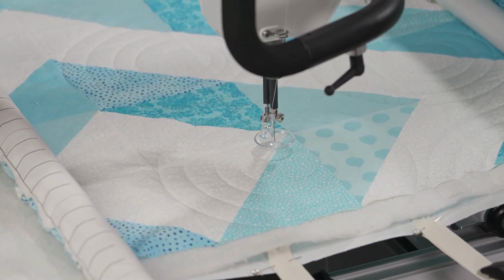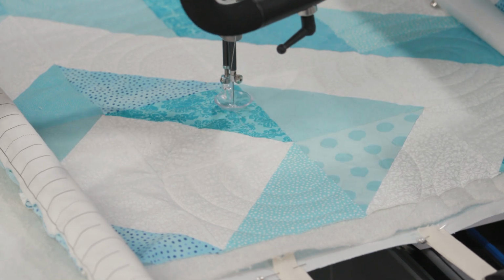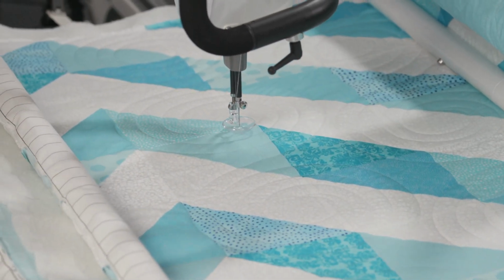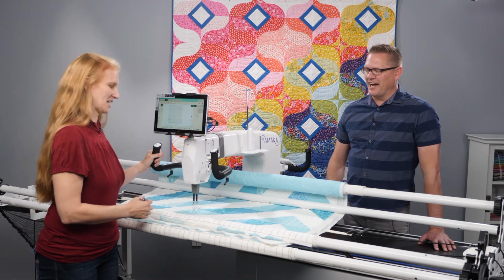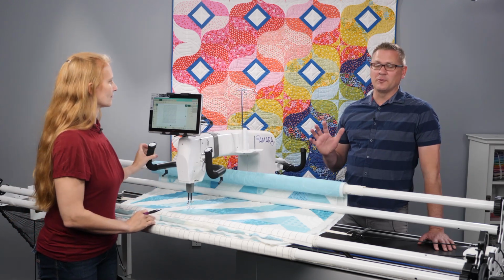Nice. Now, Johnny, if it's like 1/8 of an inch off, what do I do? Oh, you sweat, you cry. No, just keep quilting. It'll be all right. I especially love this pattern. I think this one's called Swirl 2. It stitches out really fast.